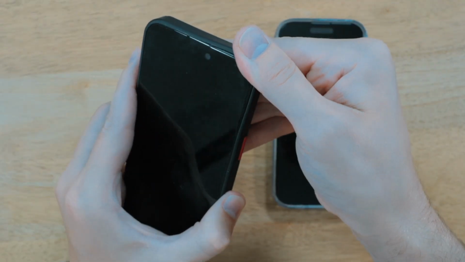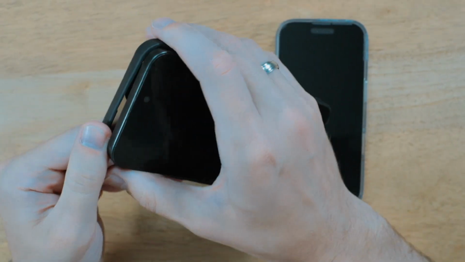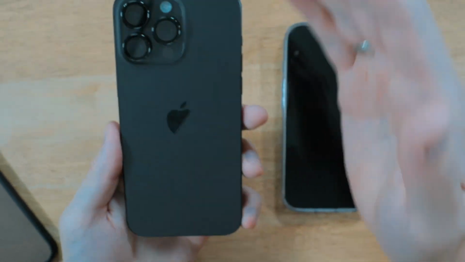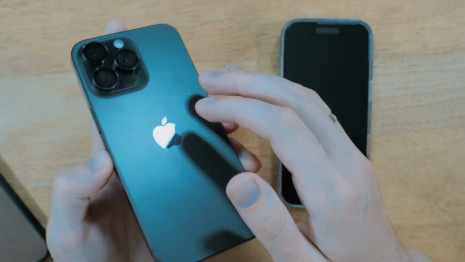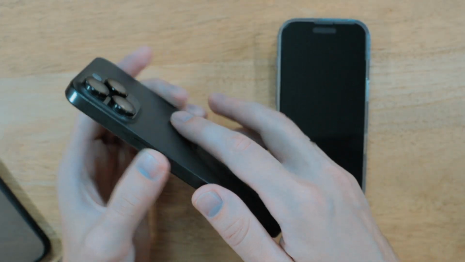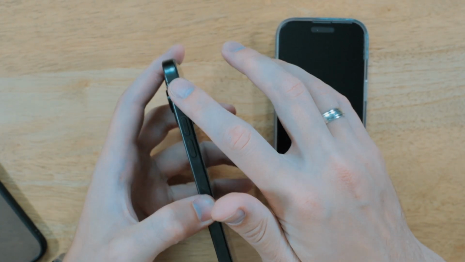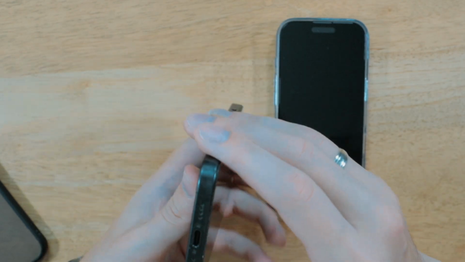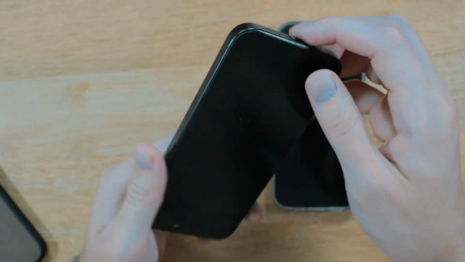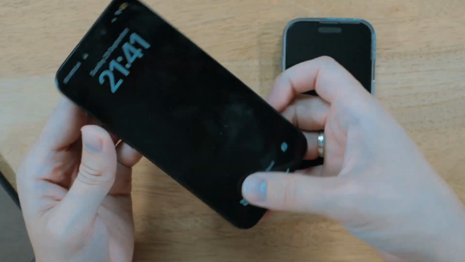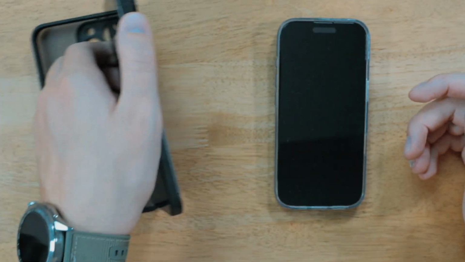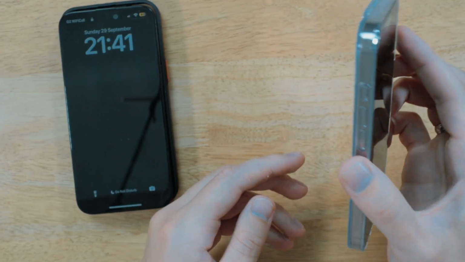So I'll go to this case, I'm going to take the case off. So that's iPhone 15 Pro Max. You got 3 cameras, got new button, which is a silent one. It's pretty good. Type-C charger, and that's pretty much it from external. And now we're gonna look on iPhone 16 Pro.